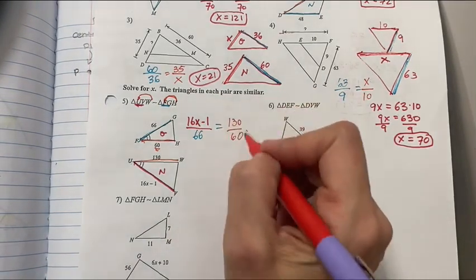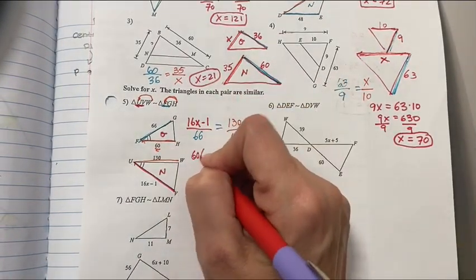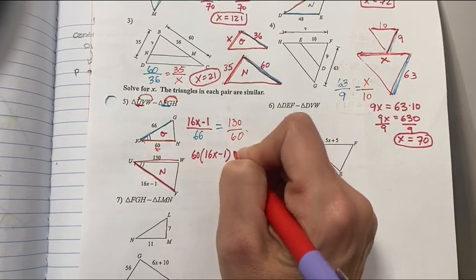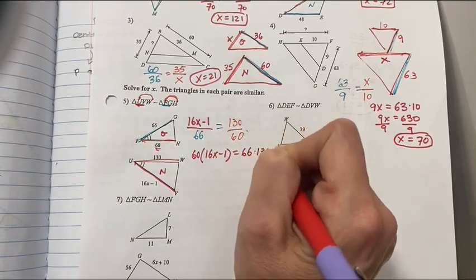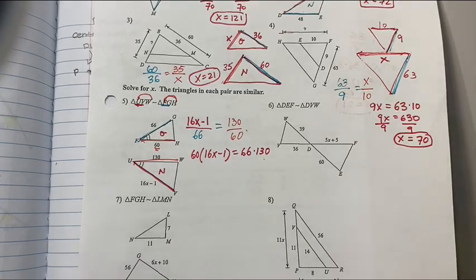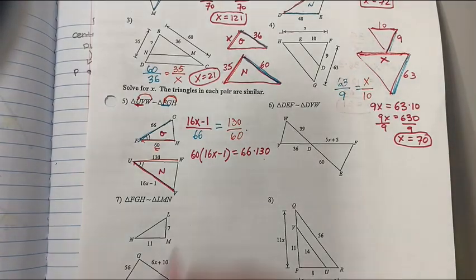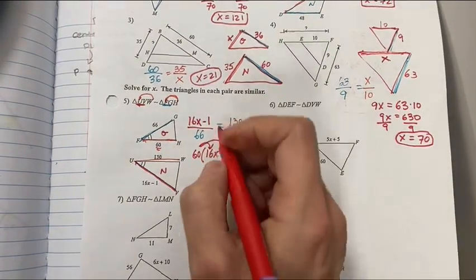Now let's cross multiply to solve. So 60 times 16x minus 1 and 66 times 130. So this one, the setup is the same, but the math is a little more difficult. So let's do that.